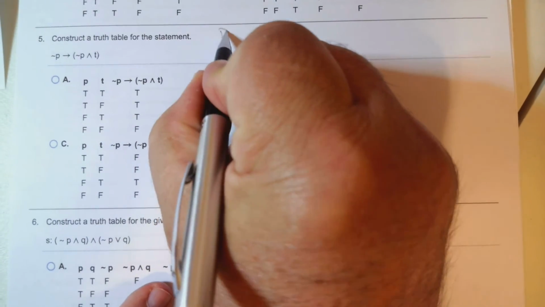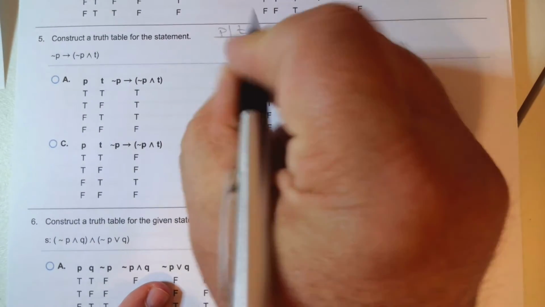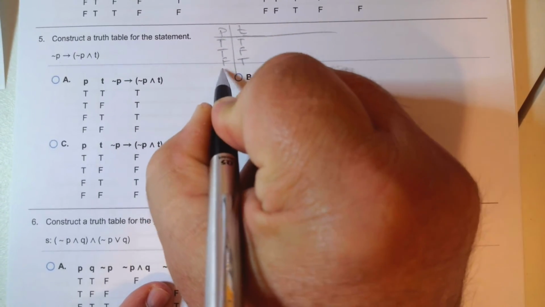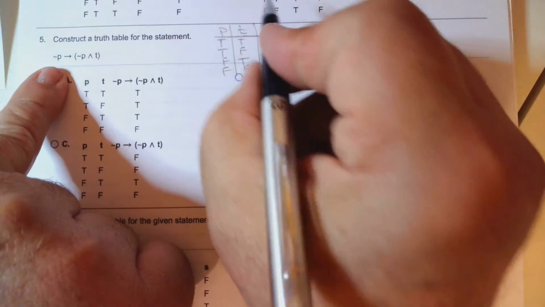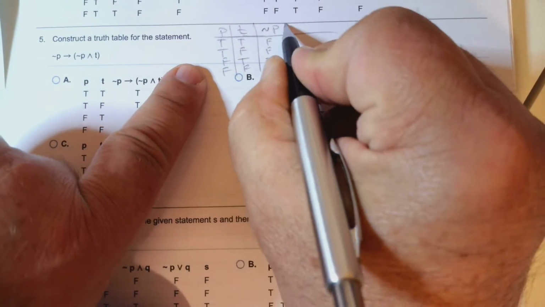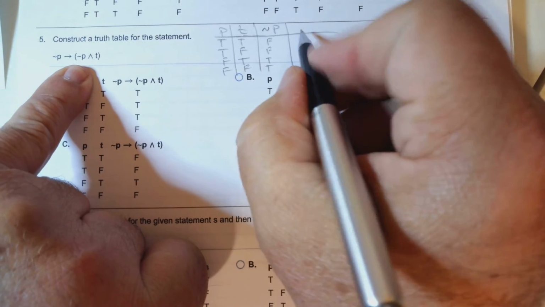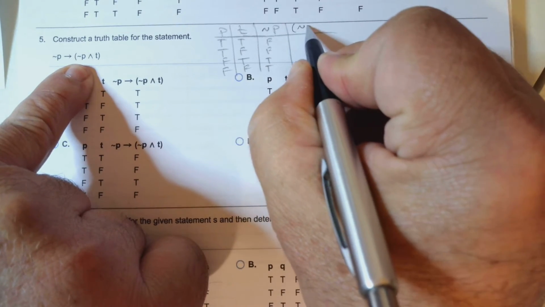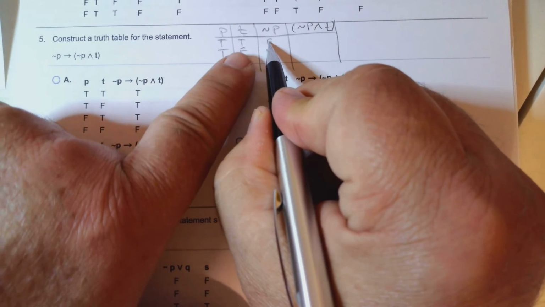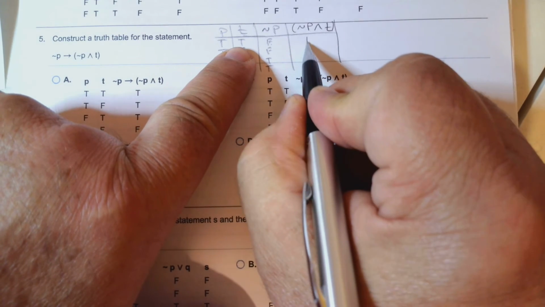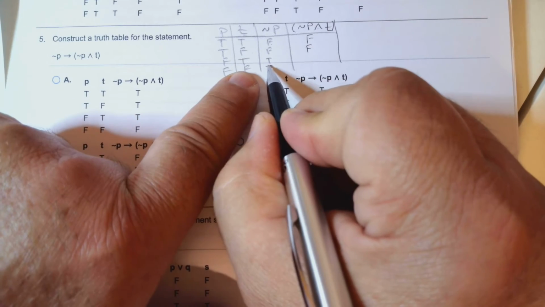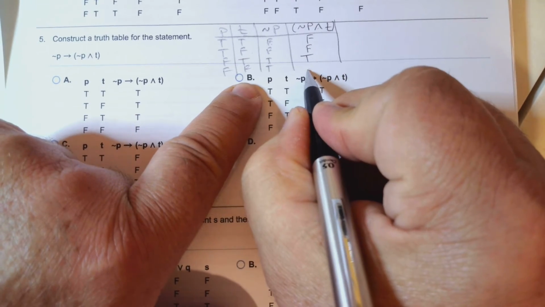P and T. So we have two letters, P and T. True, true, true, false, false, true, false, false. We have to do not P first, which is false, false, true, true. Then we have to do the not P and T. F and T is F, but remember the and is that single pipe. Closed and closed is closed. True and true, open, open, water comes out.